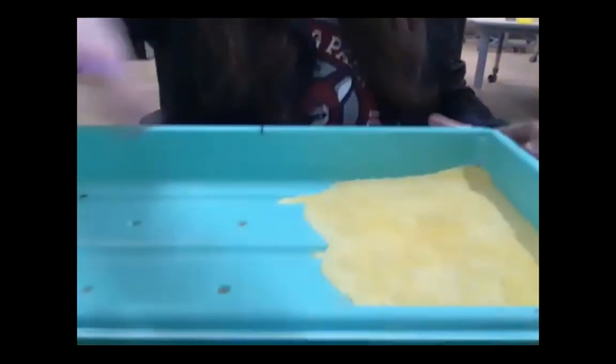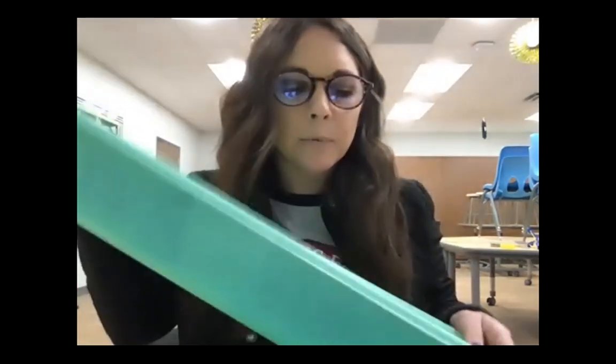In it, instead of using soil, I'm using cornmeal, which is used for making cornbread or corn muffins. It's used in cooking a lot. It's basically ground up corn. And this is going to represent our land and our soil. So we're going to show how sand dunes, canyons, and deltas are formed through weathering, erosion, and deposition.